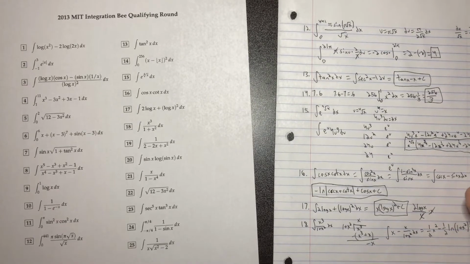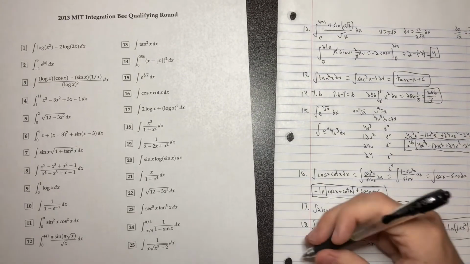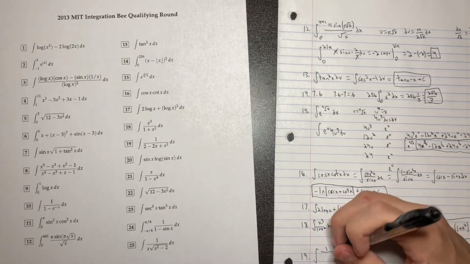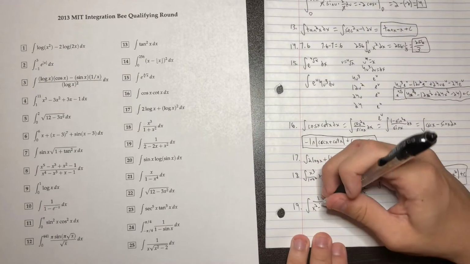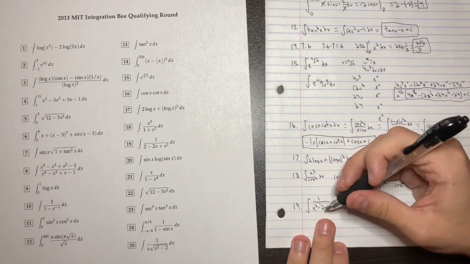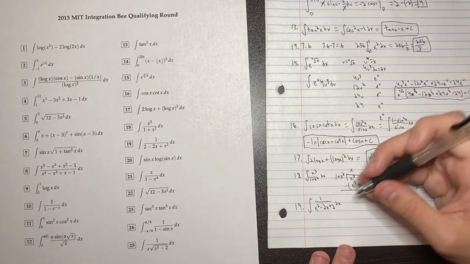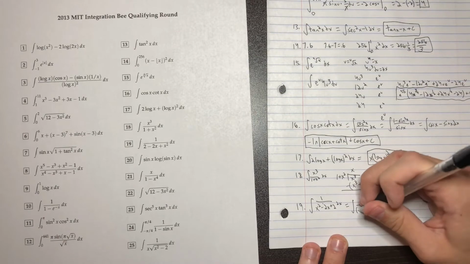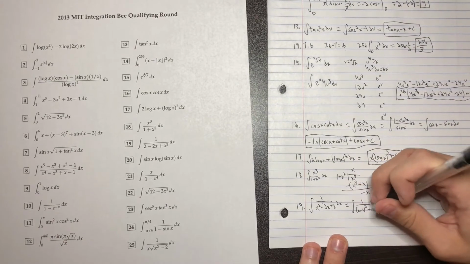Now, moving on to question 19, we have the integral of 1 over x squared minus 2x plus 2 dx. And I noticed that we can probably complete the square on the denominator, and it might be useful to use an arctangent formula. So this is equal to the integral of 1 over x minus 1 squared plus 1 dx.